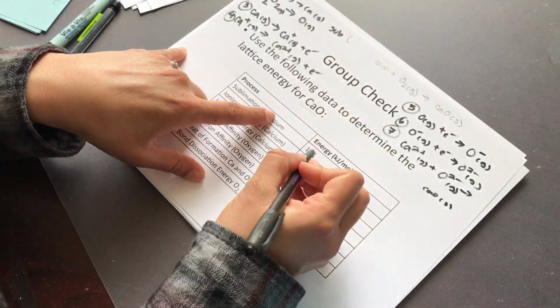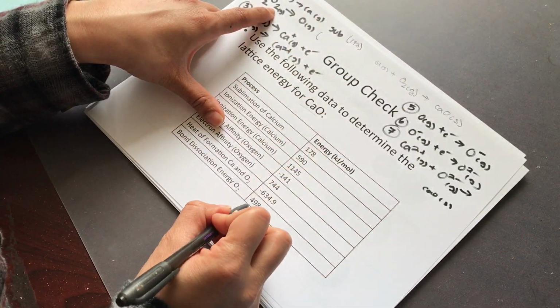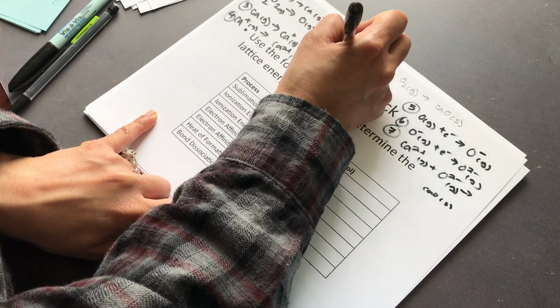My energy here is 178. My bond dissociation energy is 498, so I would do 1/2 times 498.